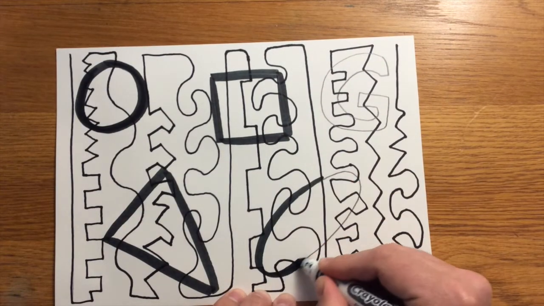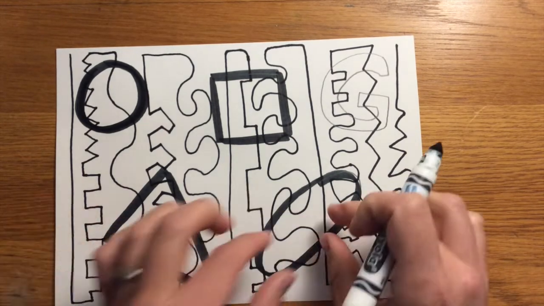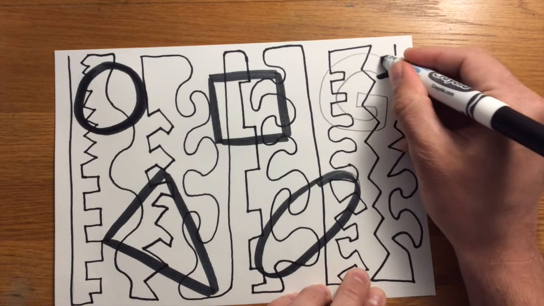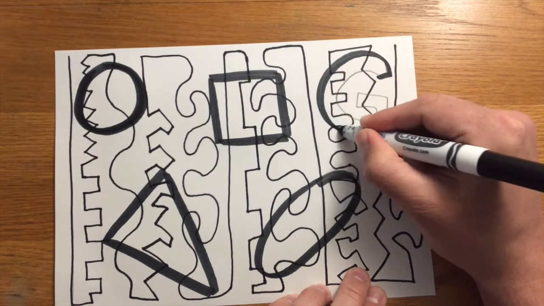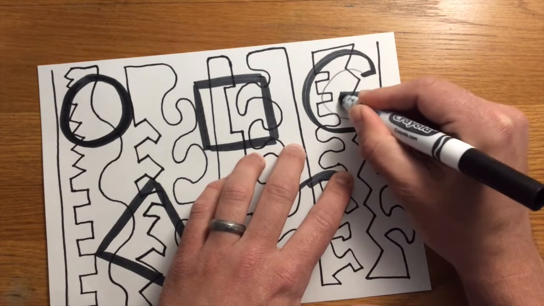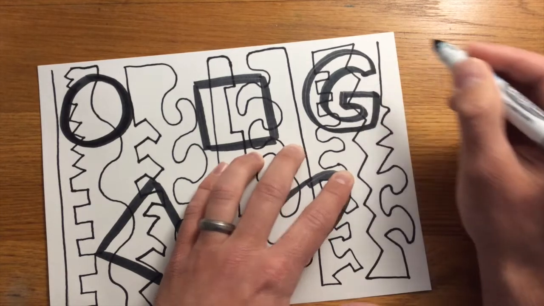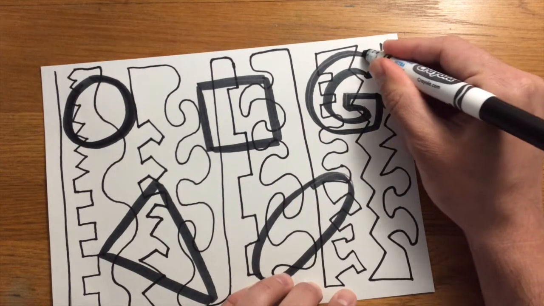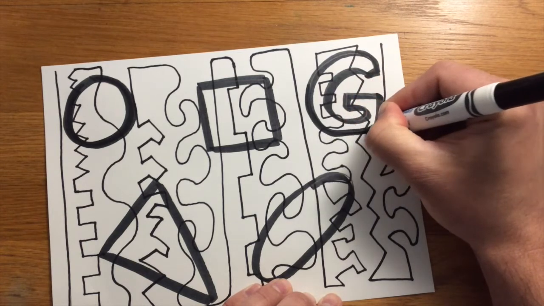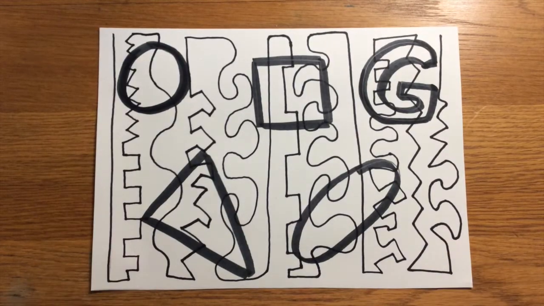Oval here. And again, notice already if you just focus on the space inside of these shapes, what cool patterns have been created just from that continuous line running through them. Go around my G here. Again, I'm using the edge of my marker a little bit more so it creates a thicker line. Or you can just go around it a couple times like this just to thicken that up. Okay. So now I've outlined each of those, so now they're standing out a little bit more.